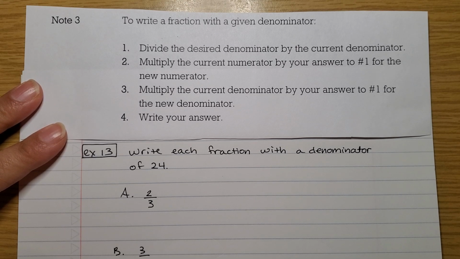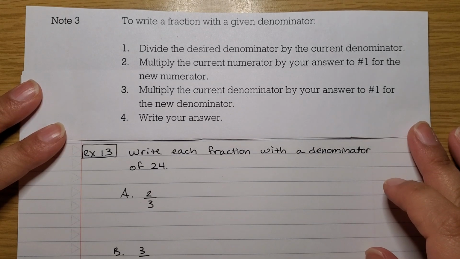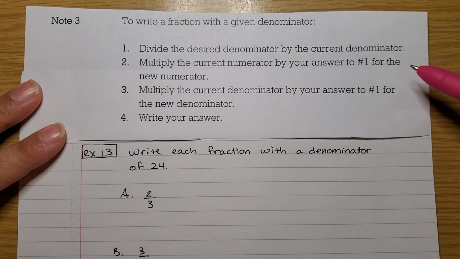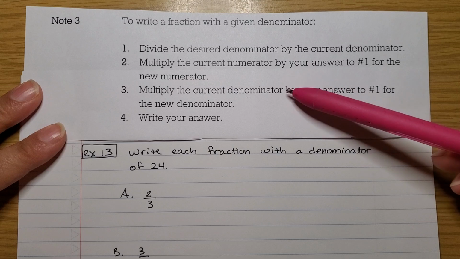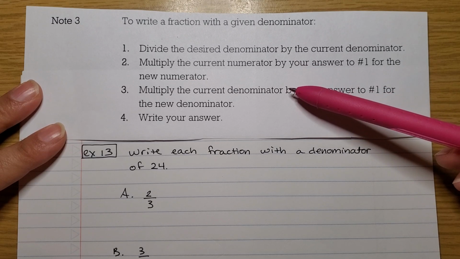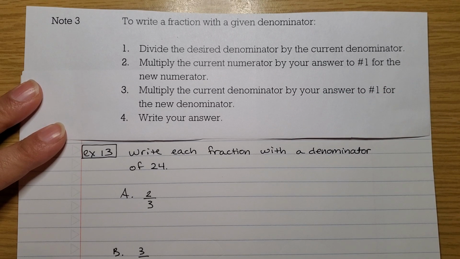So for example, if I had sixths and I wanted to get to twelfths, we cut each of those sixths in half in order to get to 12, since 6 times 2 is 12. Or when we had fourths and we wanted to get to twelfths, we would do 12 divided by 4 to get 3. And that tells us each of those pieces would have to be cut up into thirds. Then you're going to multiply the numerator and the denominator by that number to get your final answer.